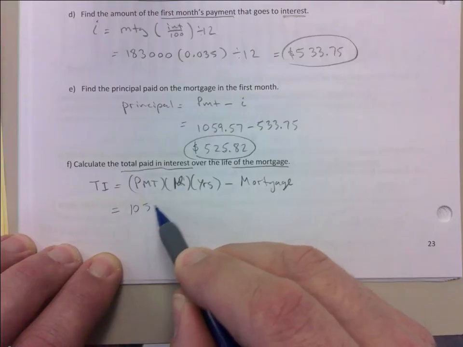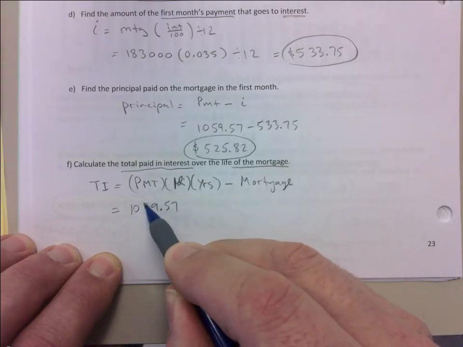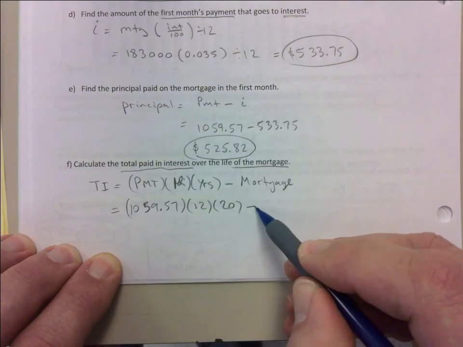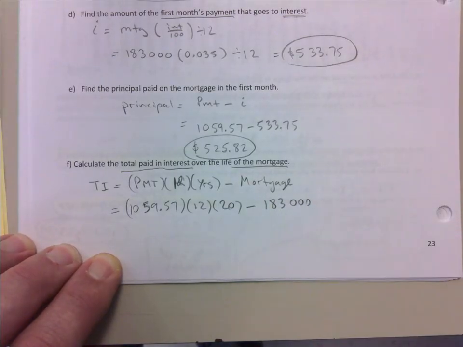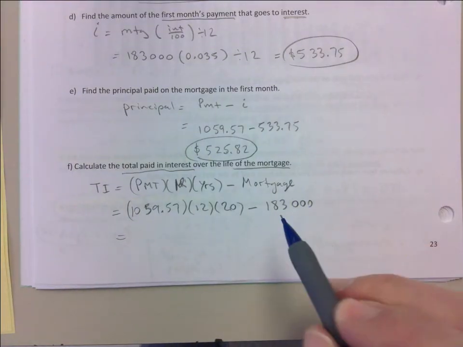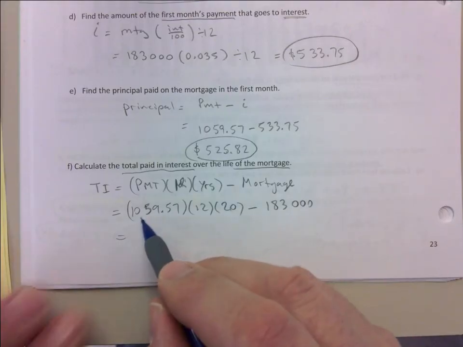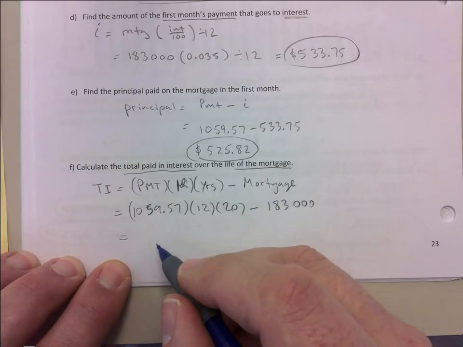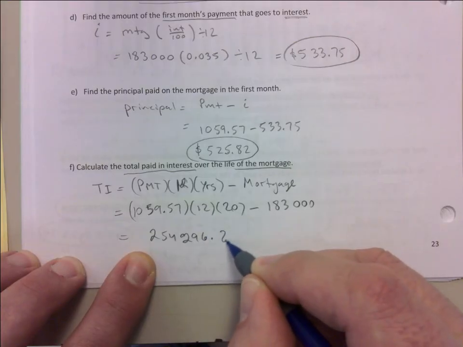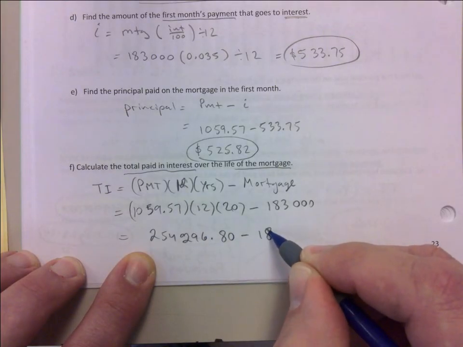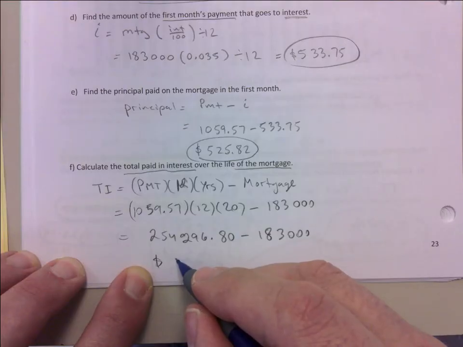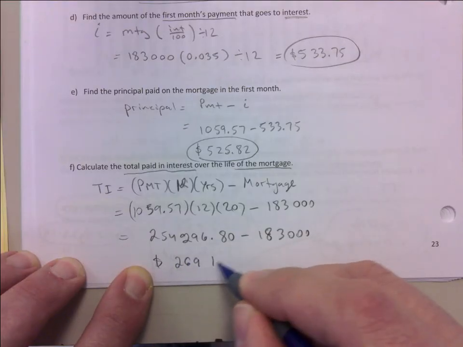And that difference is your interest. So it's $1,059.57 times 12 times 20 minus $183,000. Don't use the house price. A lot of students use the house price here. It's the actual mortgage, how much you borrowed. This we already know. We did this in B and C, right? 254,296.80 minus 183,000, and we have $71,296.80.